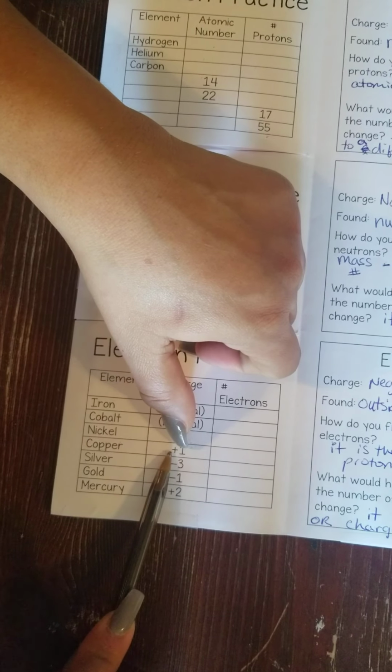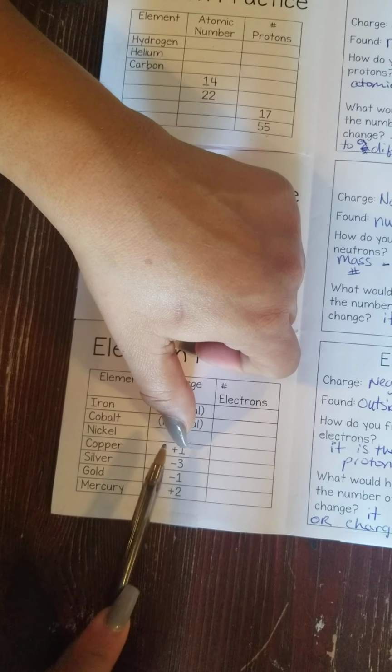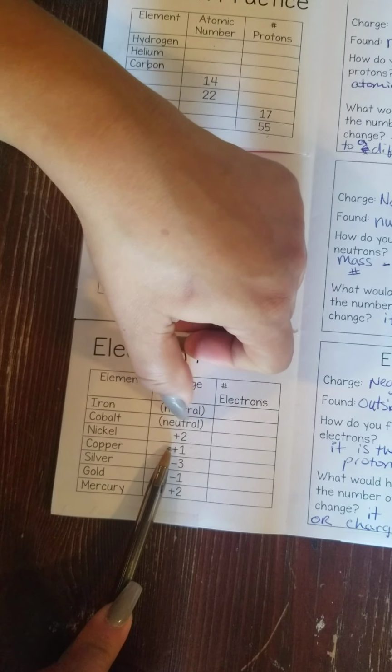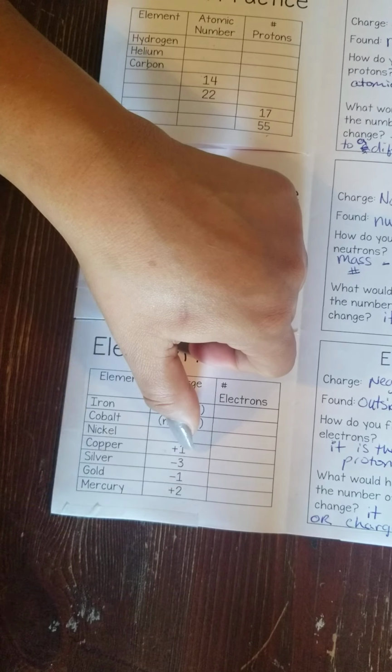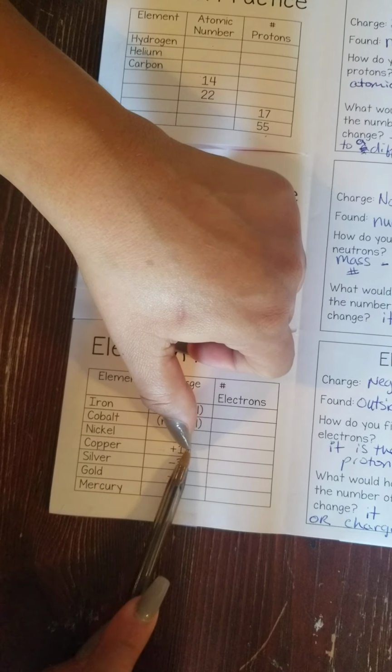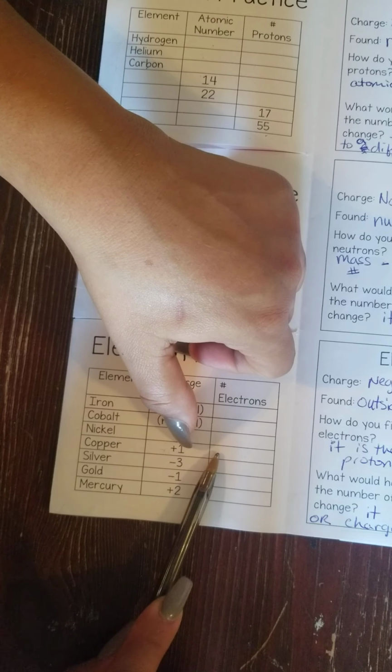But I have a +1, miss. I get you. But that means that instead of it being a neutral atom with the same number of negative electrons, it has one less negative electron than it does positive protons, because the electrons can move, not the protons.